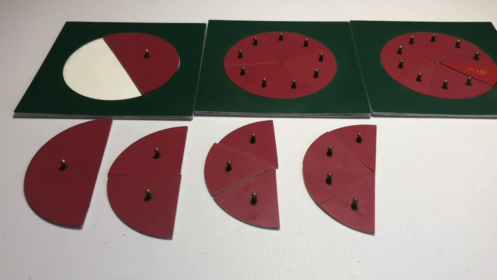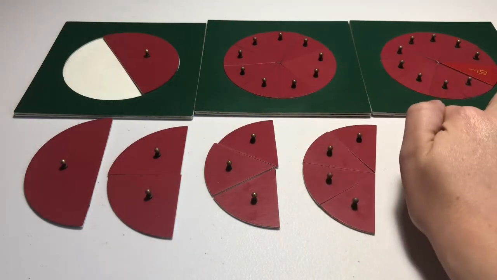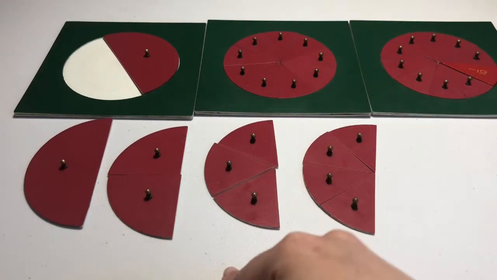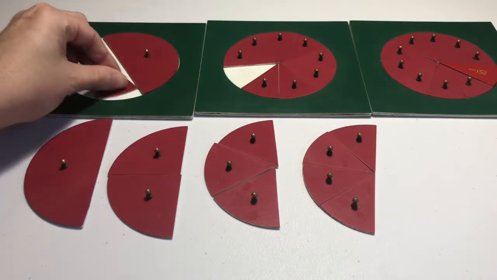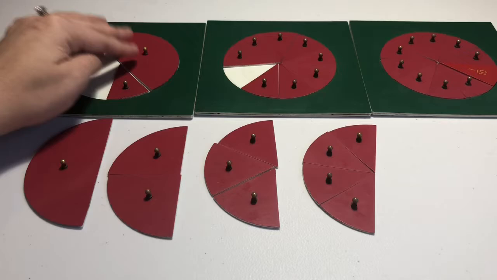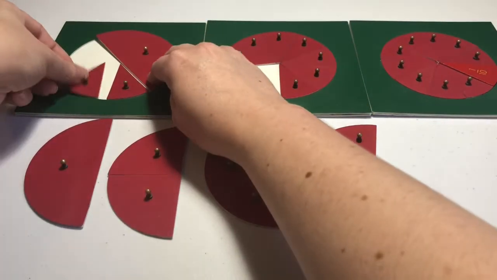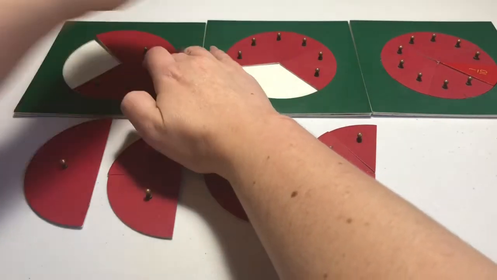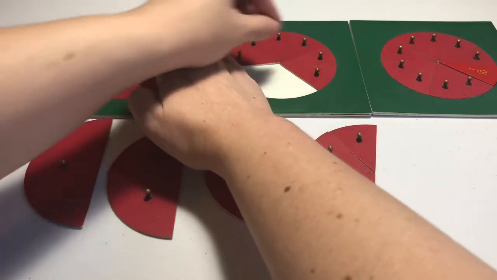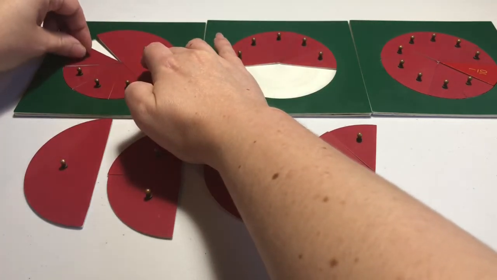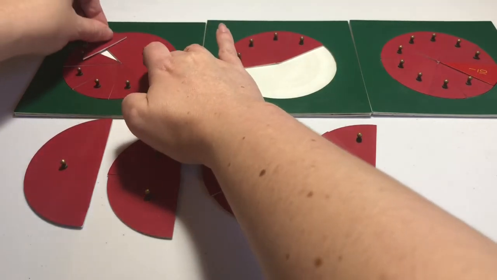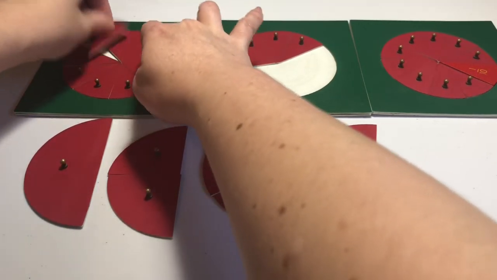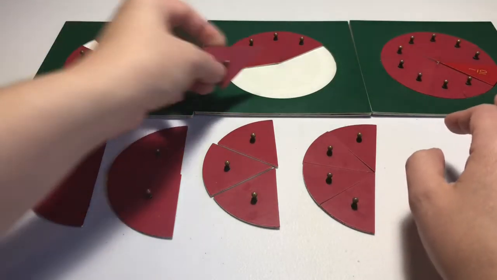Okay, so now we have our final group. We have ninths and tenths. I moved my fractions over so that we'll have some more space. Let's try our ninths. So there's 1/9, 2/9, 3/9, 4/9. Oh man, 5/9 won't fit. So 9ths cannot be equivalent to 1/2.